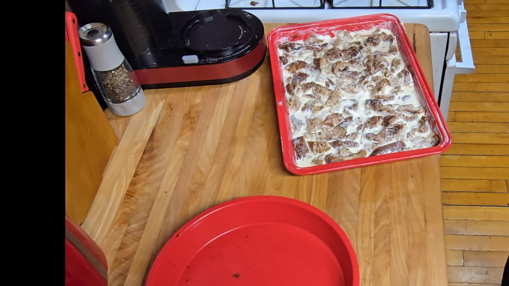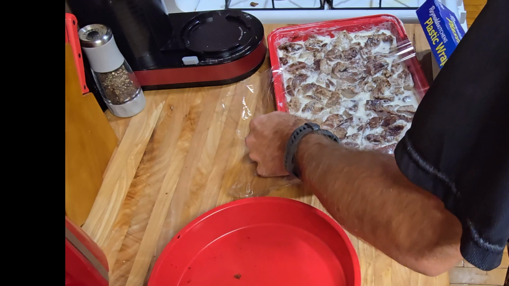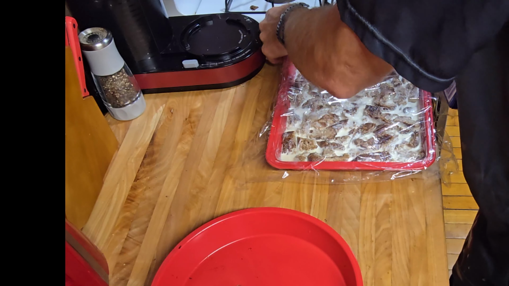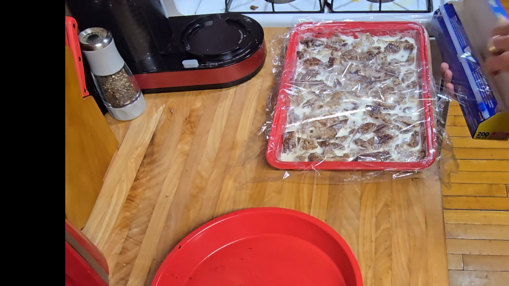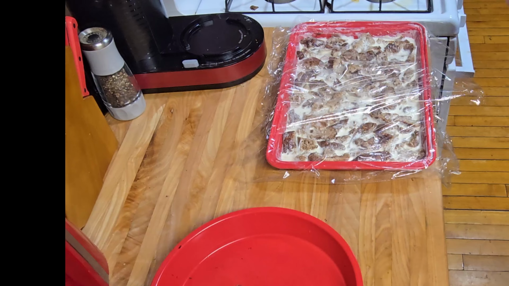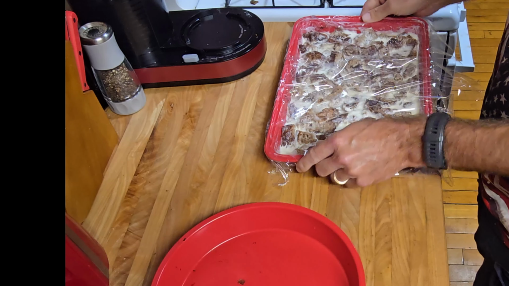That looks pretty good. Time for some plastic wrap, and then a trip to the refrigerator to sit overnight. The ChatGPT recipe recommended letting it soak for at least 30 minutes or overnight, so I'm going to let it soak overnight.